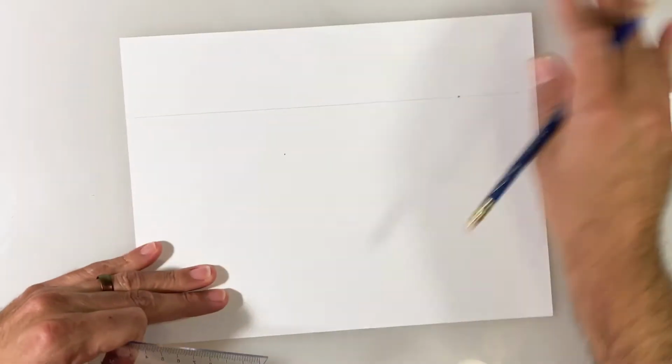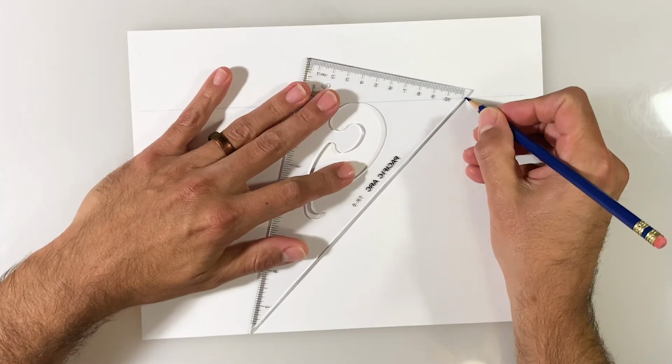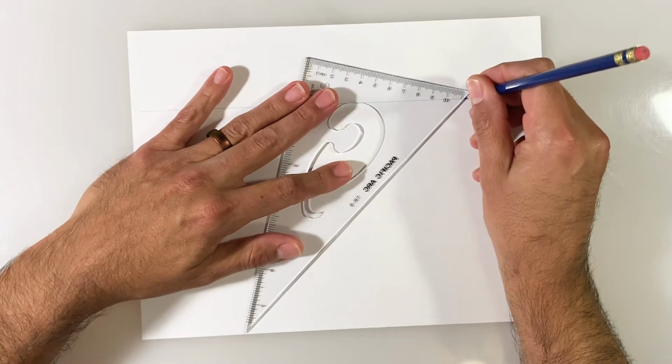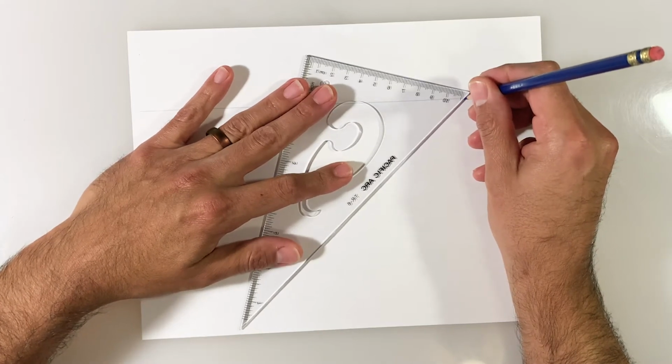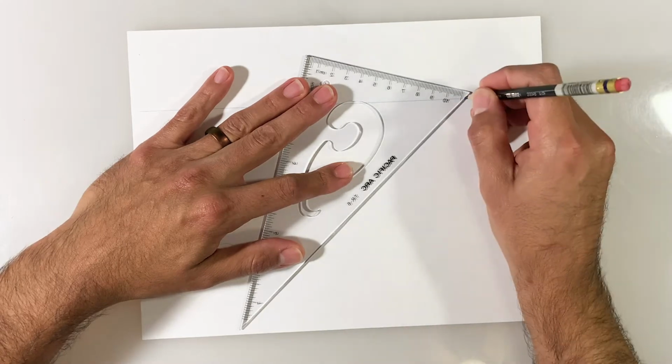All right, so the first thing we need to do is come up with a rectangle to make spaces from. So I'm going to go ahead and draw my two lines, and I'm going to do this right in my dark pencil here.